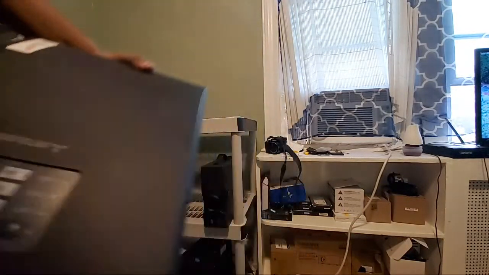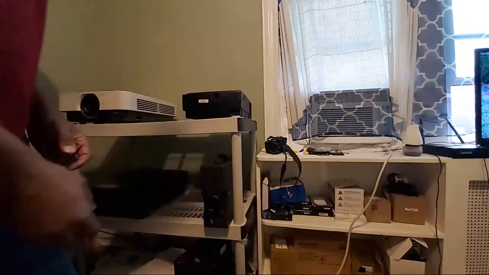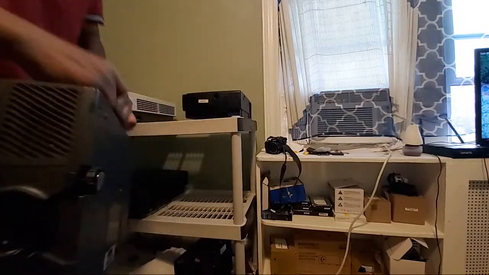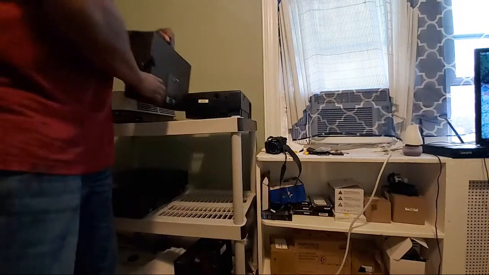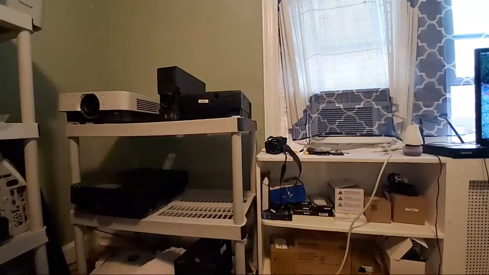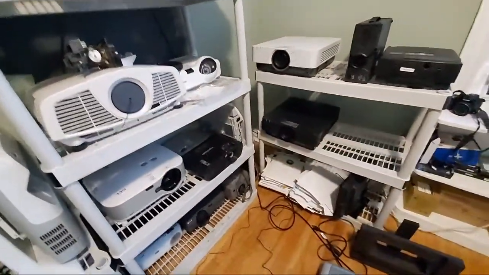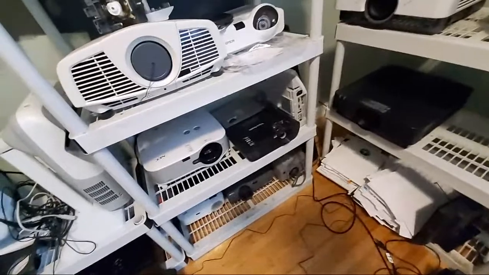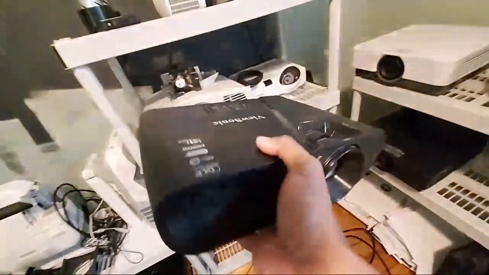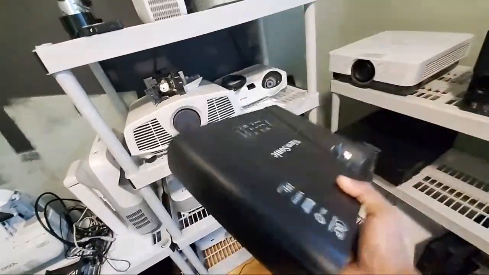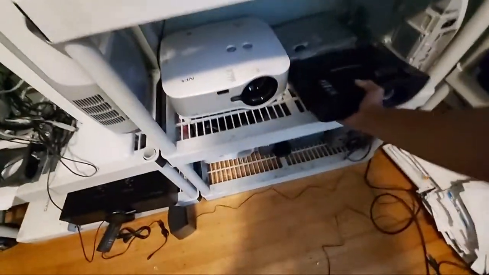This is 800 lumens. We're going to use a ViewSonic projector, 900 lumens, for one of the demonstrations. We're going to use a 5200 lumen Sony right there for hot spotting, to see if we can get the screen to hotspot. We're going to use a ViewSonic projector that has a 20,000 to 1 contrast versus any of the gray screens we have downstairs for demonstrations.